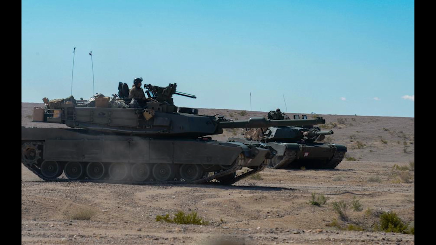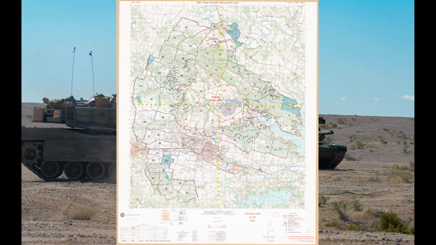Today we are going to be learning how to properly use a standard military map for land navigation. The materials required for this exercise will consist of one 1 to 50,000 scale military map, a protractor, paper, and a pen. Here we have a map of Fort Hood which we will use for this lesson.